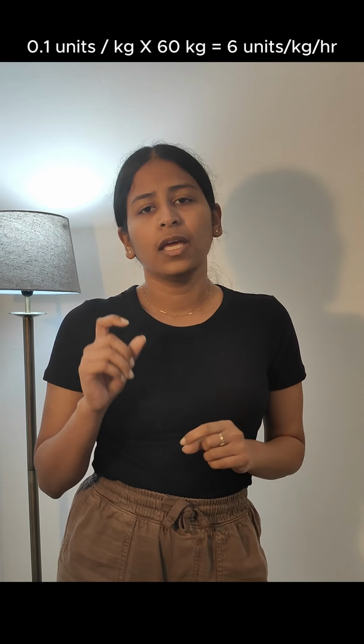So how does fixed rate infusion work? No matter what your sugar levels are, you will still continue to give them the same amount of insulin through the infusion. And this amount of insulin is based on the body weight. For example, if a patient is 60 kilos, the rate of infusion will be 0.1 units per kg body weight per hour. So in a 60 kilo man, your infusion will be 6 units per hour. And that is a continuous infusion, irrespective of your sugar levels.